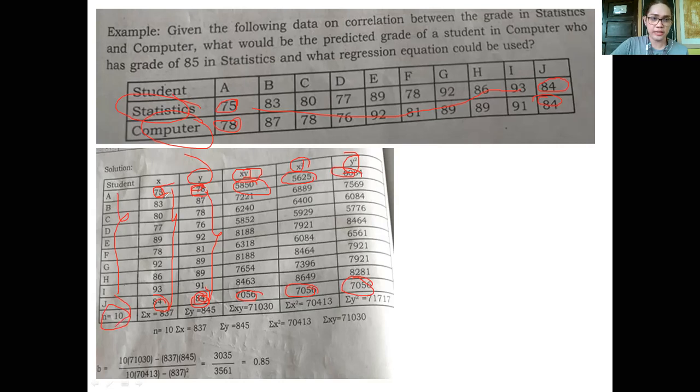Of course, you will just add your x. Summation of x is 837, and summation of y is 845. Summation of xy is 71,030, and the summation of x squared is 70,413, and the summation of y squared is 71,717. So now we will follow the formula that I've shown a while ago.